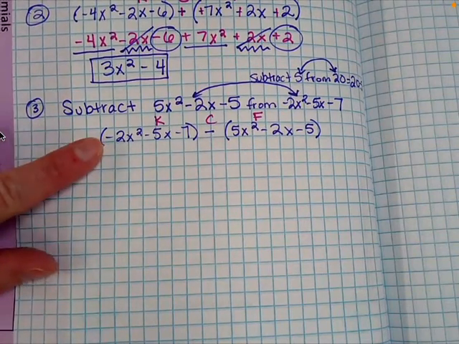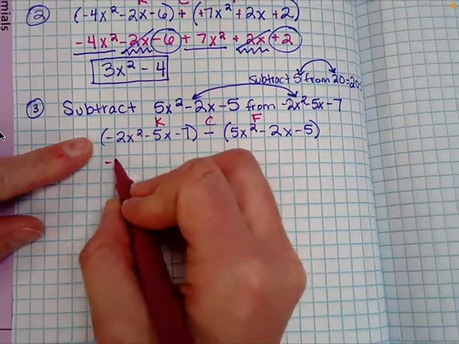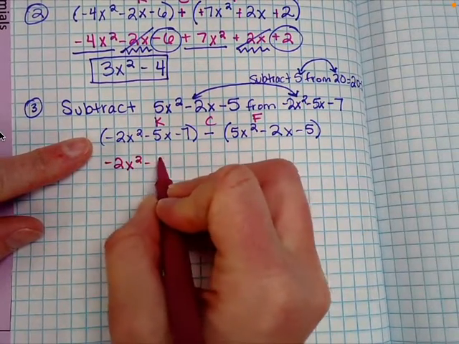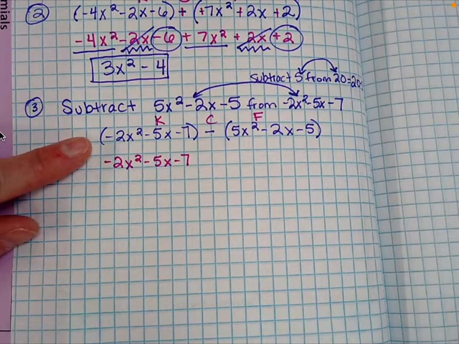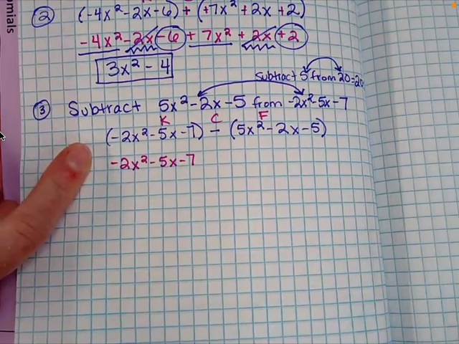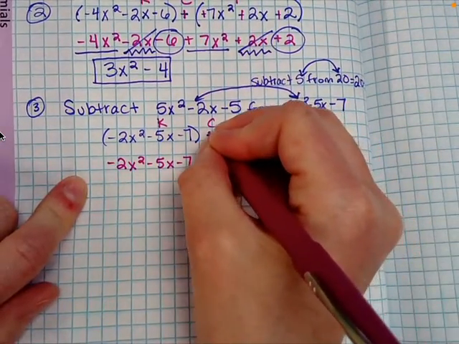So keep the first expression, carry it down, go ahead and rewrite it right below it. Change minus to addition.